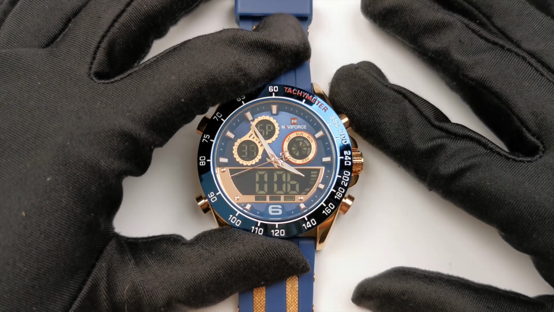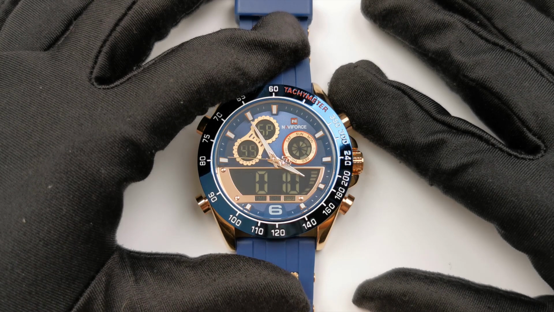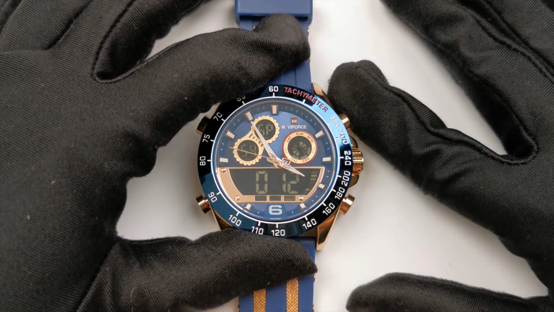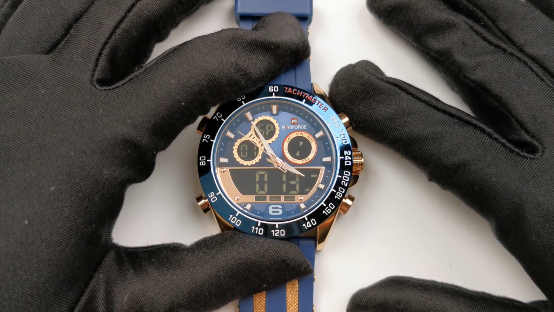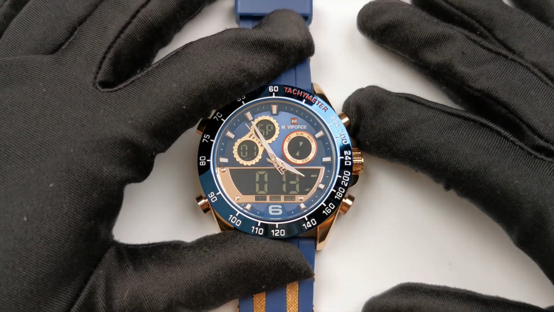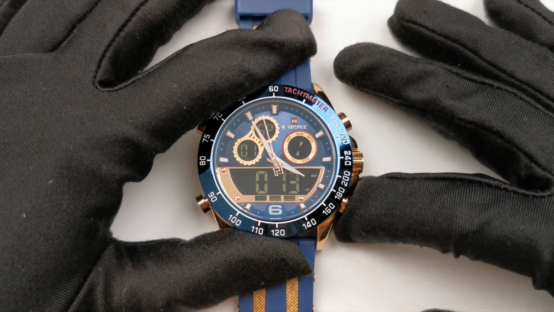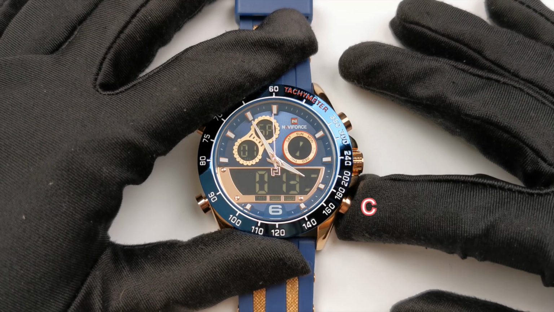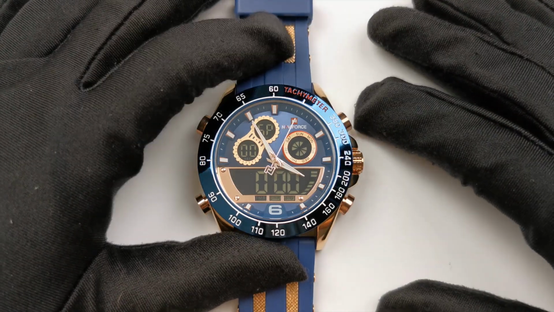And press again to restart. When you want to finish the recording, press button D to stop. Now, this is the time recording. Press button C to clear all the data.